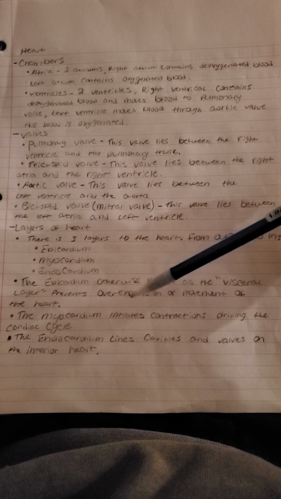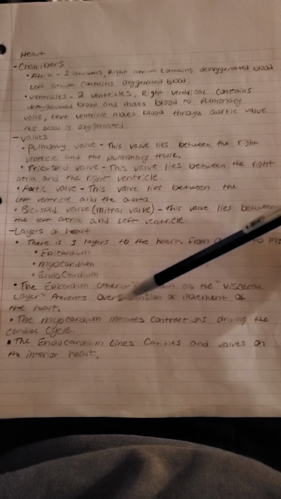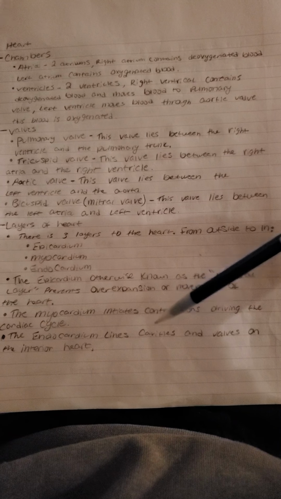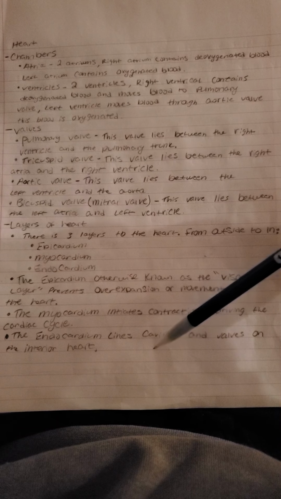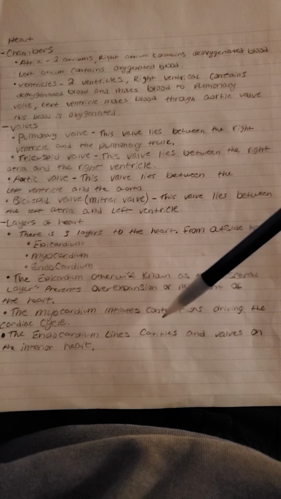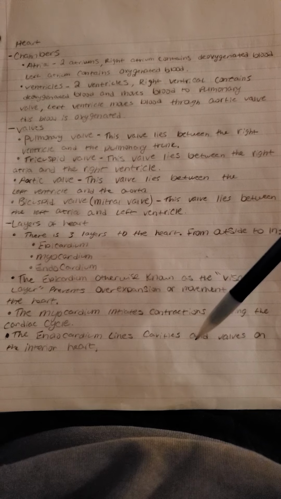The myocardium initiates contractions, driving the cardiac cycle. That's basically the musculature of the heart. And then the endocardium lines cavities and valves on the interior of the heart. So that's your innermost layer. It's protecting the inner cavities and valves of the heart. That's pretty much the structures.